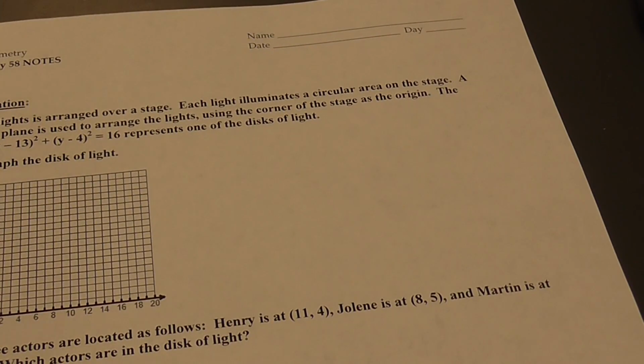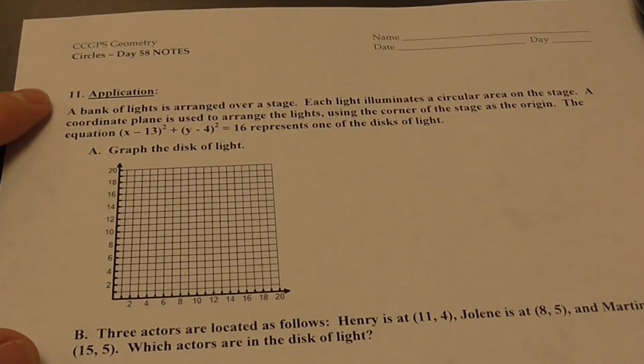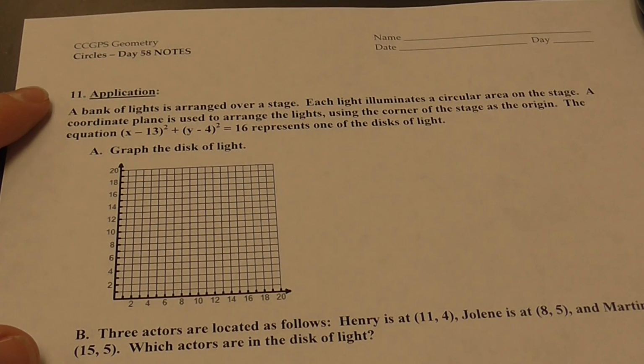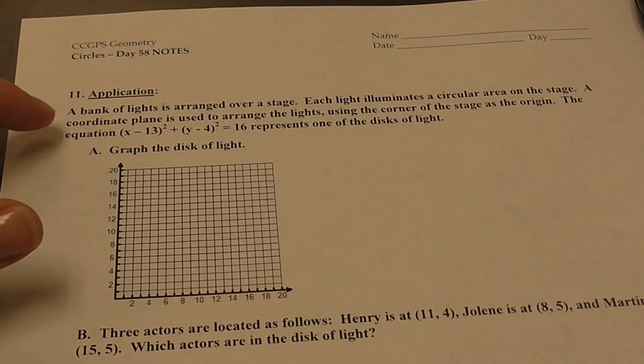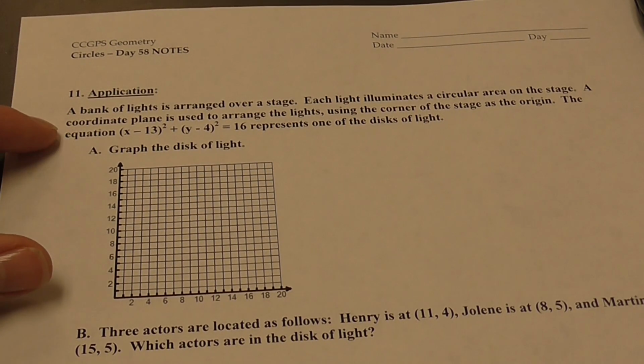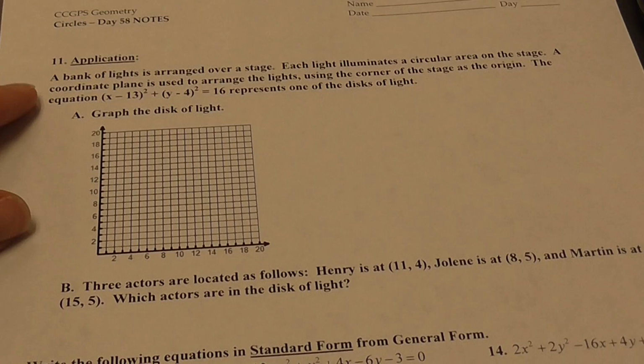So now we have an application problem. So we've got a bank of lights arranged over a stage. Alright, so that's a bank of lights, I guess, is a set of lights. Each light illuminates a circular area on the stage. A coordinate plane is used to arrange the light. Using the corner of the stage as the origin, here's the equation. It represents one of the discs of lights, right?